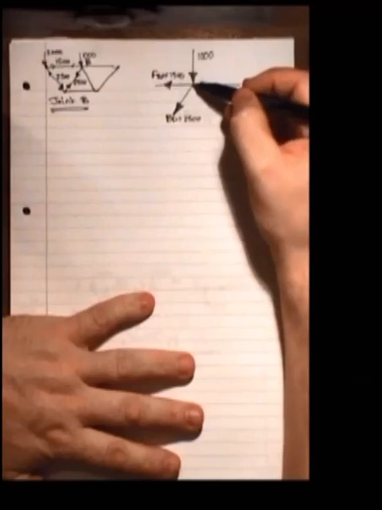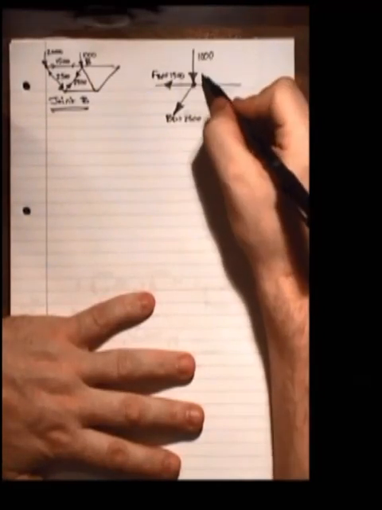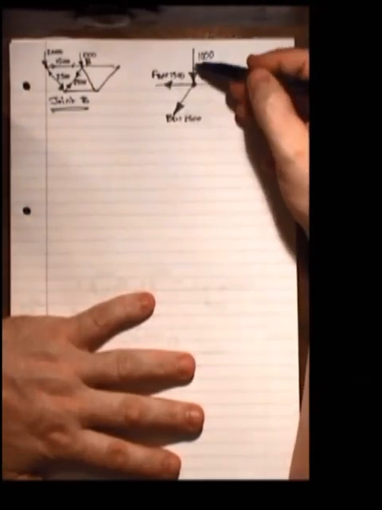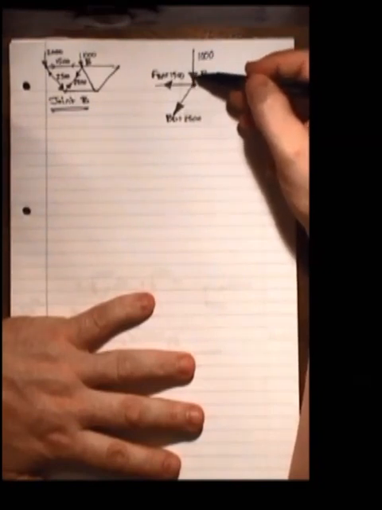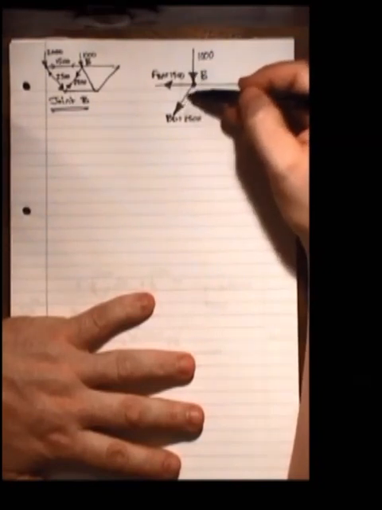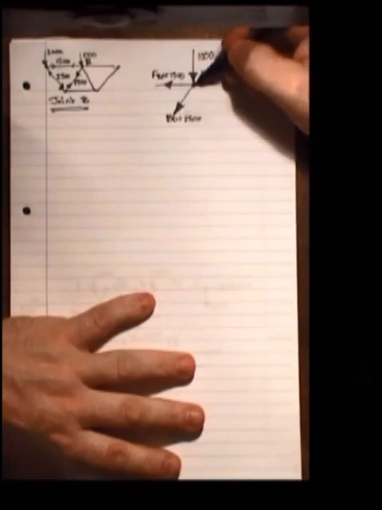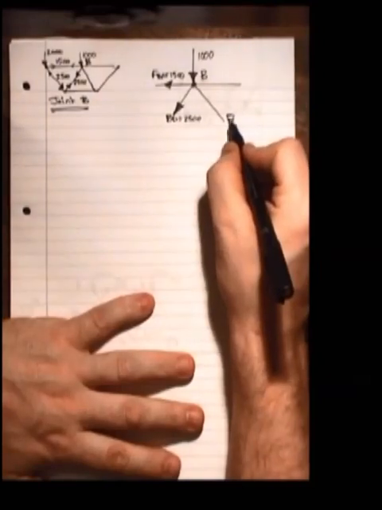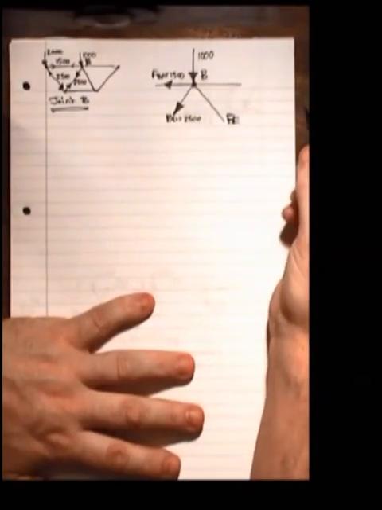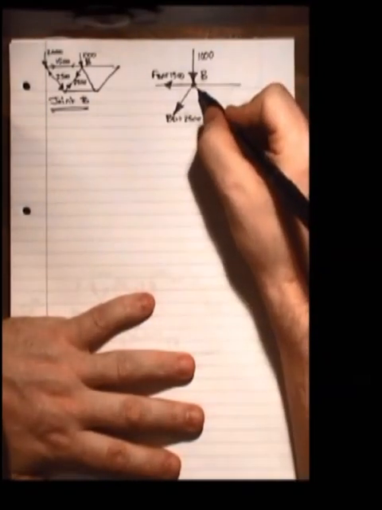Now looking at B here, if we looked at the forces in this direction, if we looked at them vertically, we've got a force coming down here and a force coming down here. Now in terms of trying to work out the direction of FBE, I'm guessing that it's going upwards.